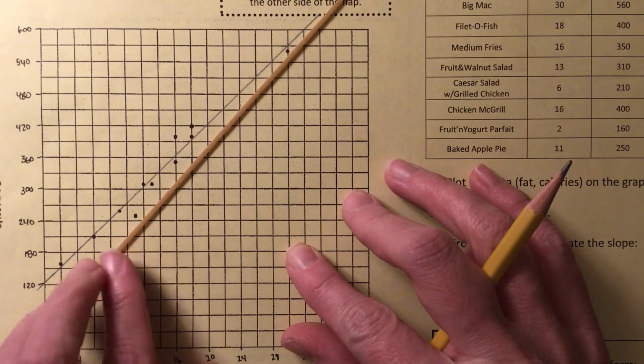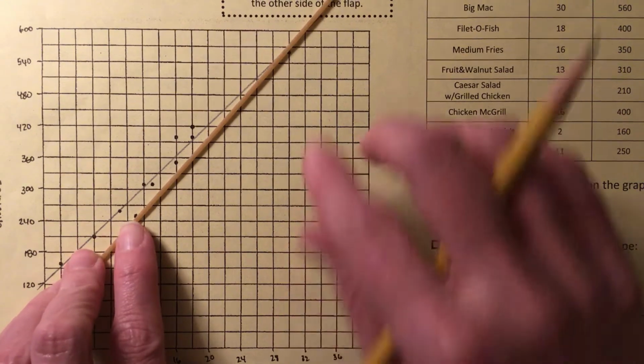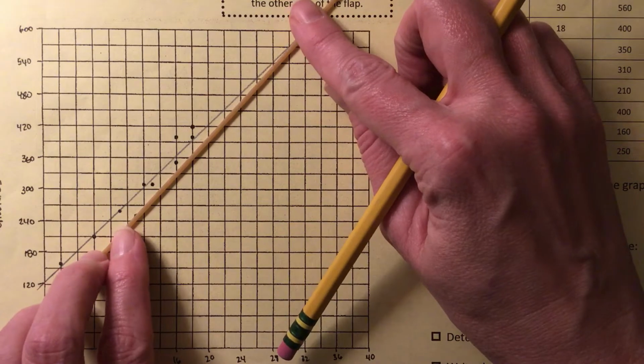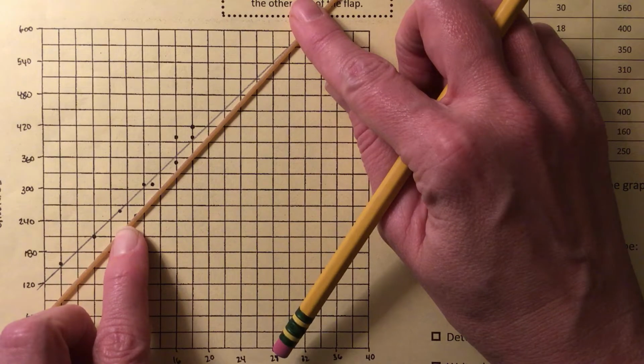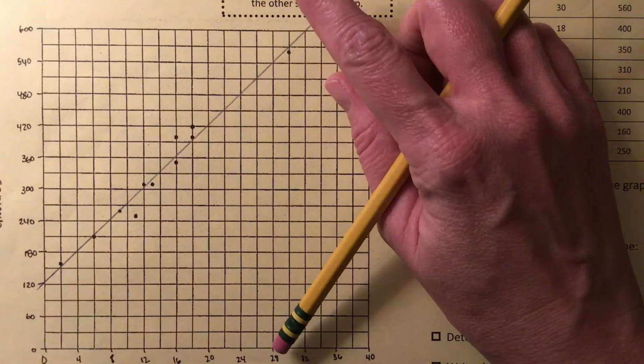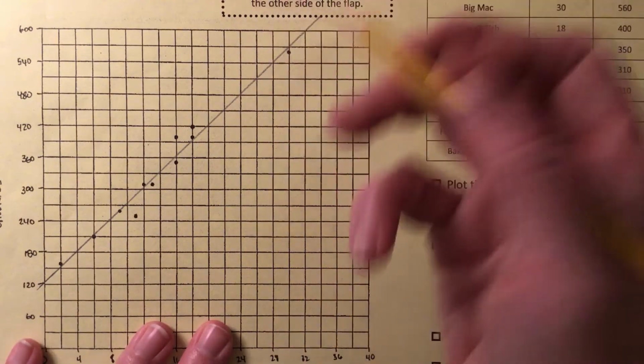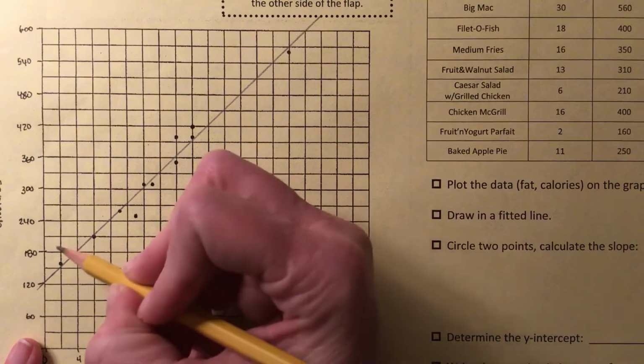So for example, if I look at this bottom point here and this point up here, when I put the spaghetti next to it, I can see that it's not parallel. My spaghetti is going to run into my fitted line. So I want to look for 2 points that basically are the same distance from the line. I see a couple of great options.